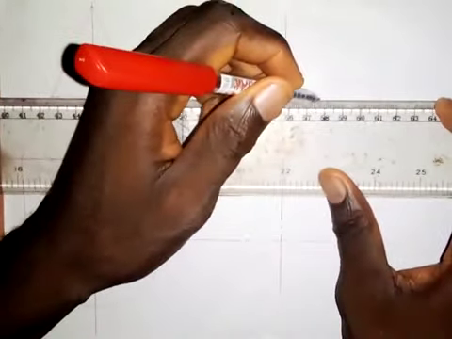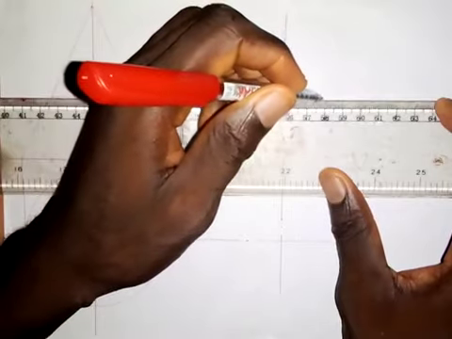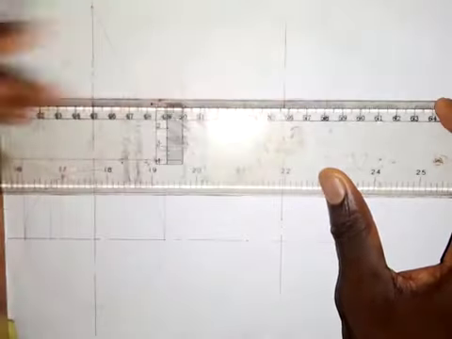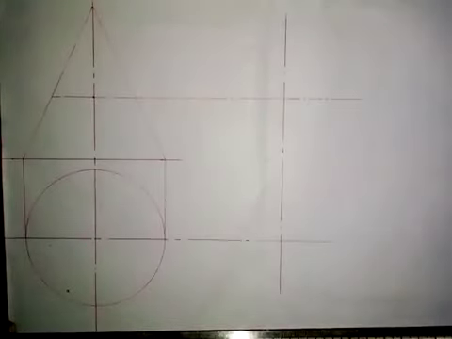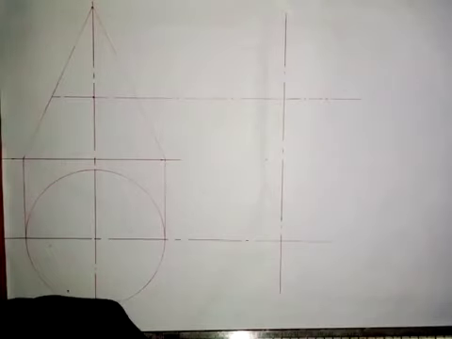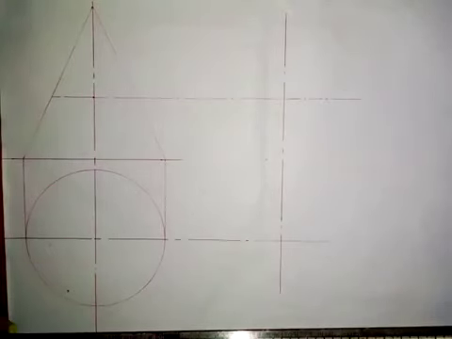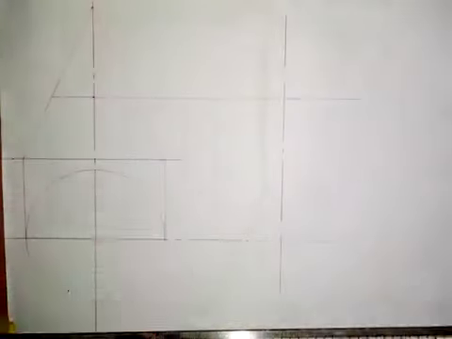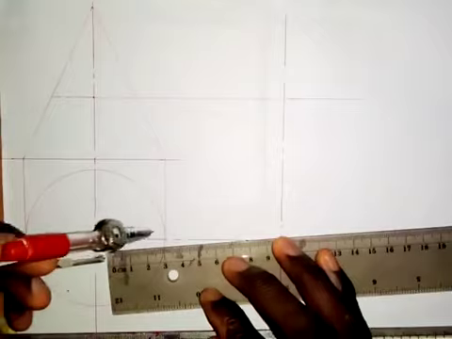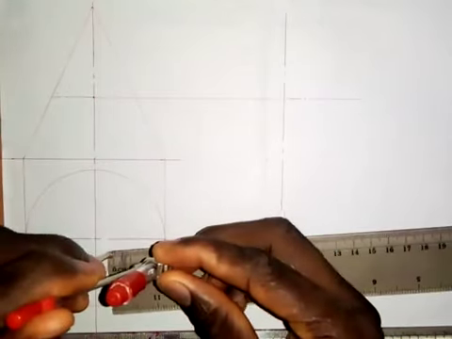Having drawn this vertical center line, the next thing that we are going to do is to calculate the diagonal of the square prism, which I've done. The length of side is 30 millimeters, so the length of diagonal is 42. Divide 42 by 2, that will give us 21. So I'm going to take a measurement of 21 millimeters on my ruler with my compass.